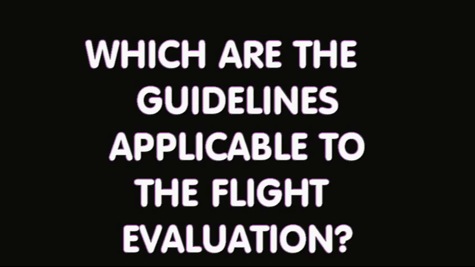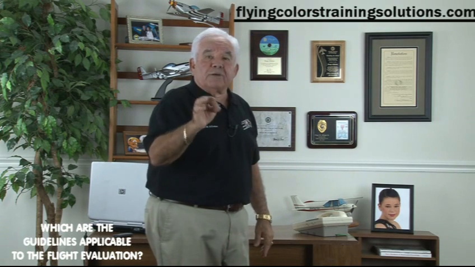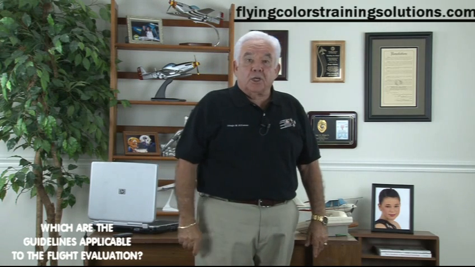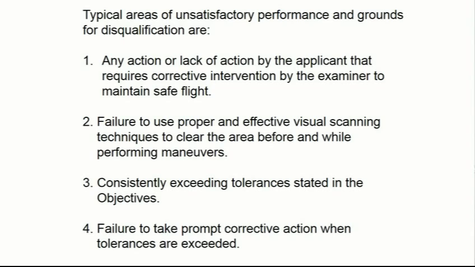Which are the guidelines applicable to the flight evaluation? There are 6 different guidelines that convey exactly what you should be aware of during the flight portion of the practical test.